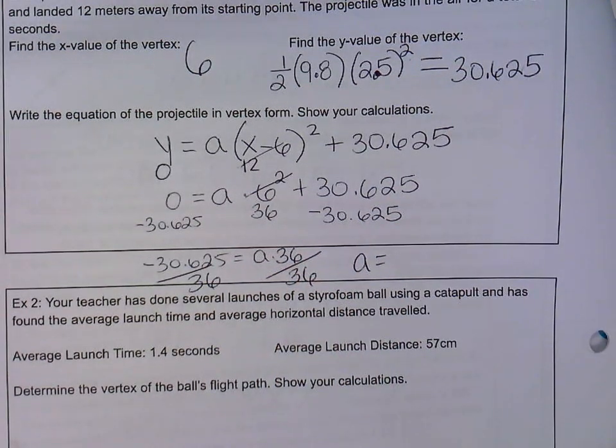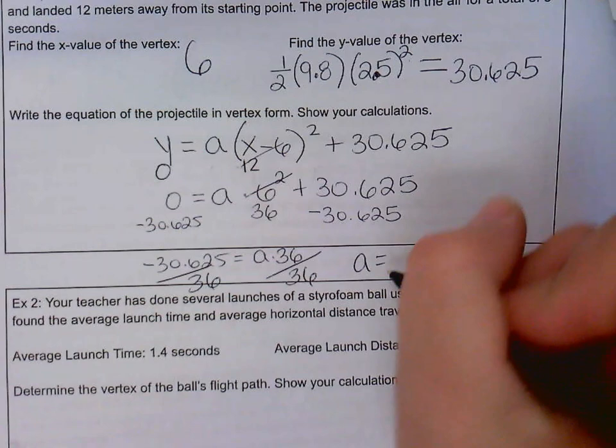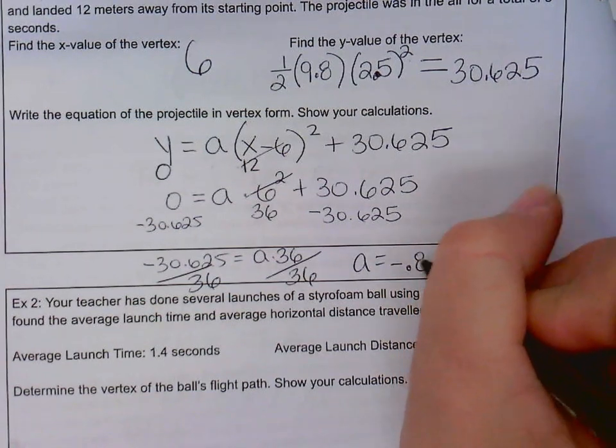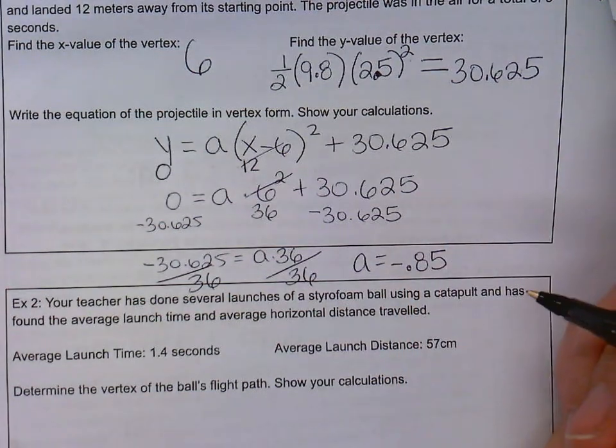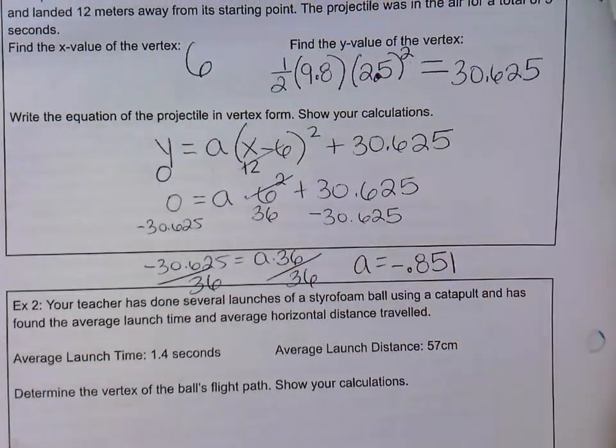Negative 30 point. If you don't get a negative, you did something wrong because these all have to be concave down. Did you get about negative 0.85? Or you will, probably.